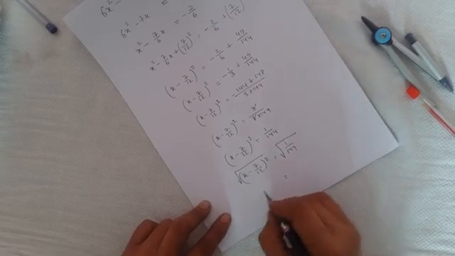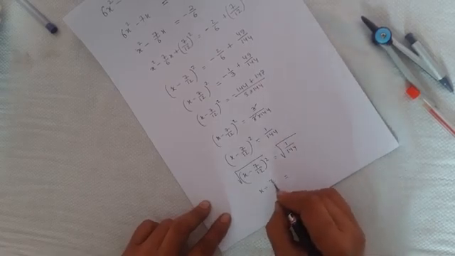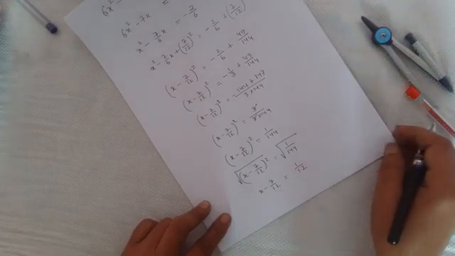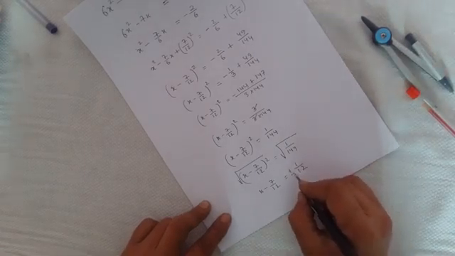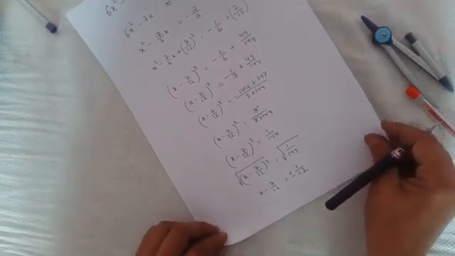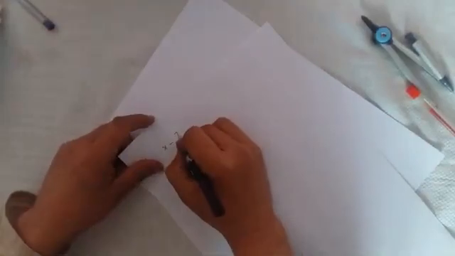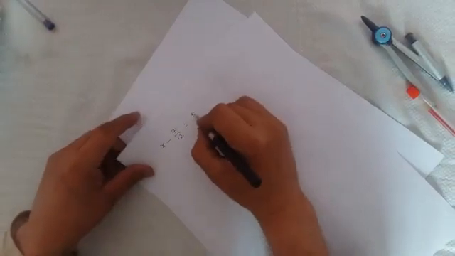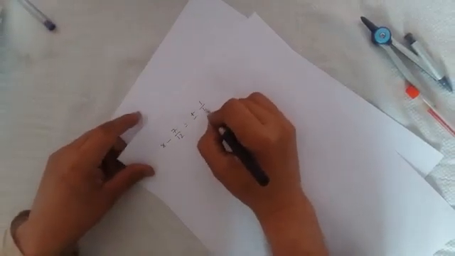So it becomes x minus 7 upon 12 equals to plus minus 1 upon 12.